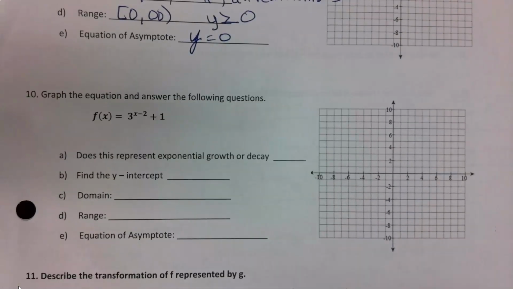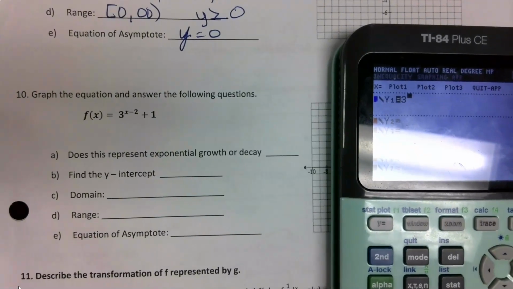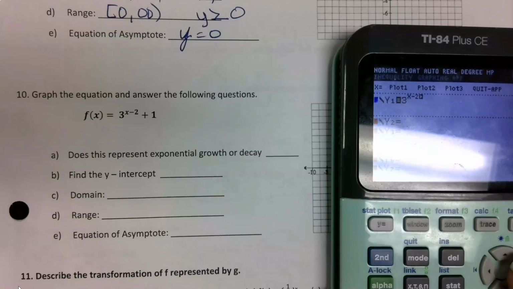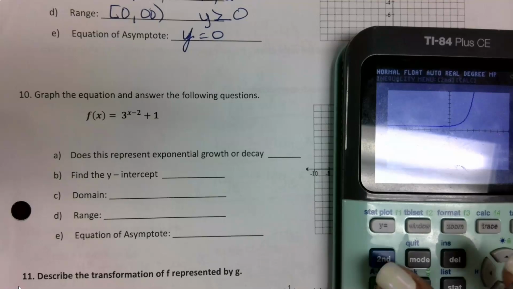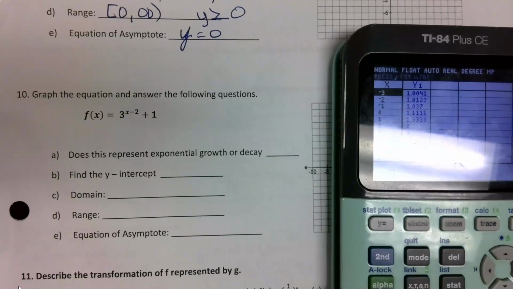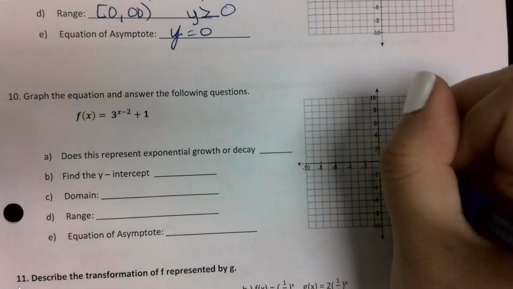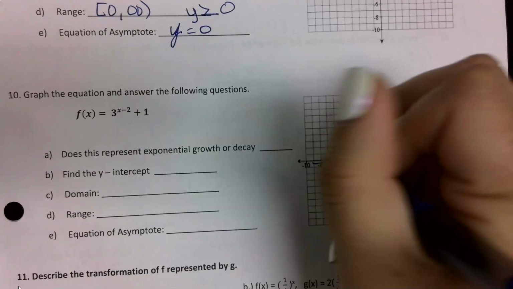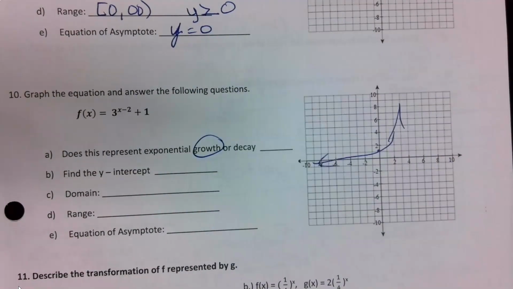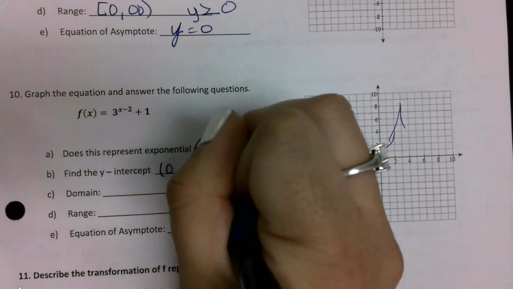Okay, same idea for number 10. I'm going to go ahead and graph this one. 3 to the x minus 2 plus 1. Go ahead and graph it to just kind of see it, and then I want to see where it's crossing the y-axis. That is at 1.1 repeating. Kind of looks like this. So this one is growth because it's going up and right. This one, my y-intercept is 0, 1.1 repeating.